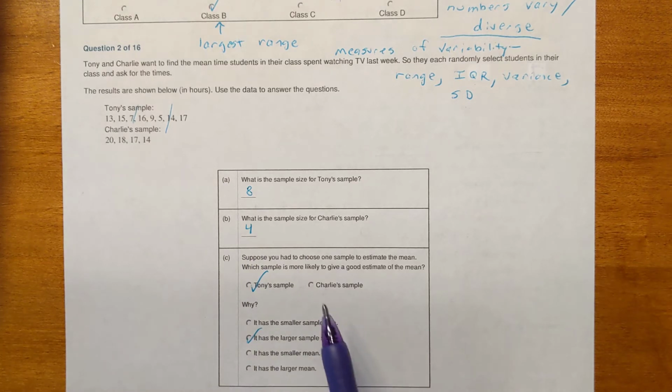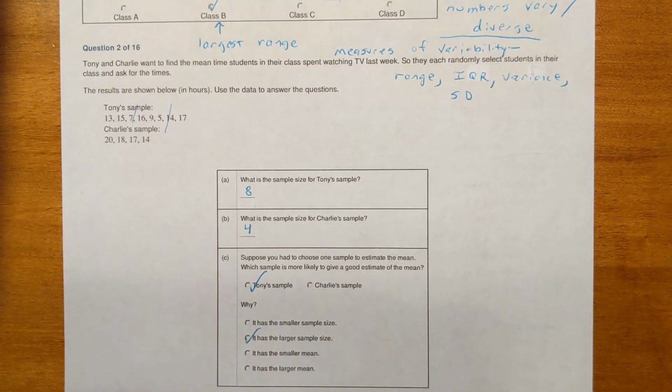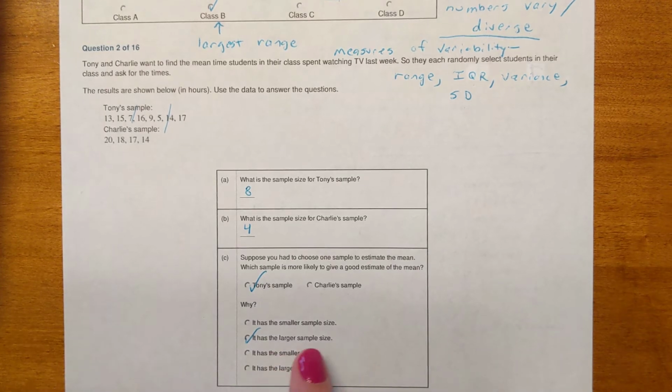Suppose you had to choose one sample to estimate the mean. Which sample is more likely to give a good estimate of the mean? Well, that would be Tony's sample because he asked more people. The larger the sample you have, the better the results, or the closer you'll get to the actual answer. So that's why it's a larger sample.